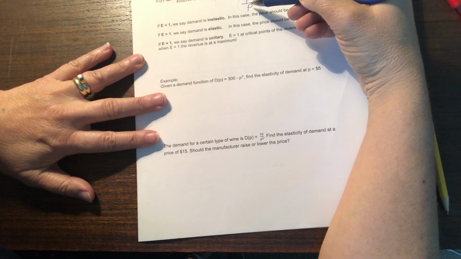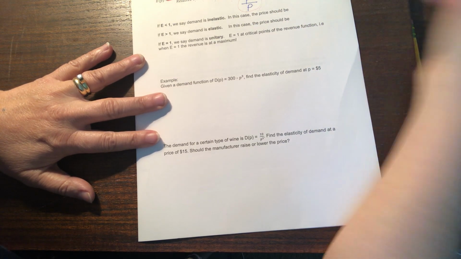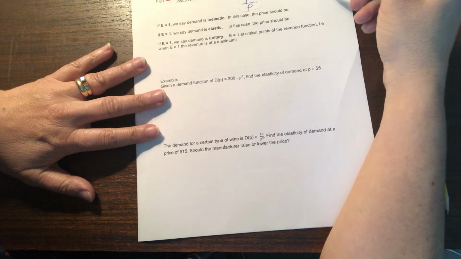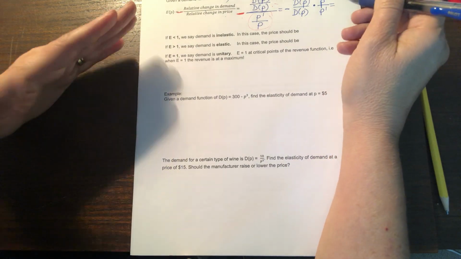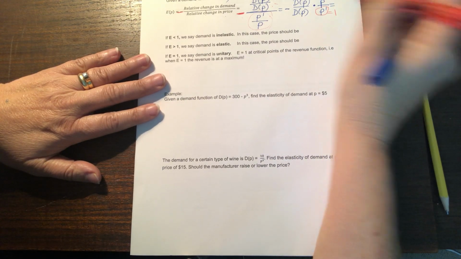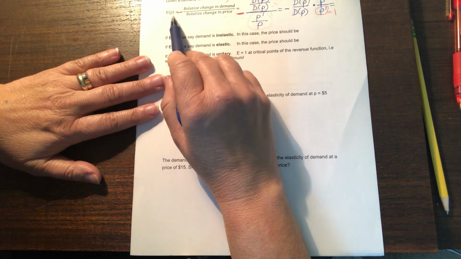Now, remember, when you divide by a fraction, you multiply by its reciprocal. Okay, the other thing is P is your variable, right? It's just like your X. So what is the derivative of X? The same thing as the derivative of P, or whatever you call your variable. This is going to equal 1, right? The derivative of just X is 1. Remember, P is the name of your variable.